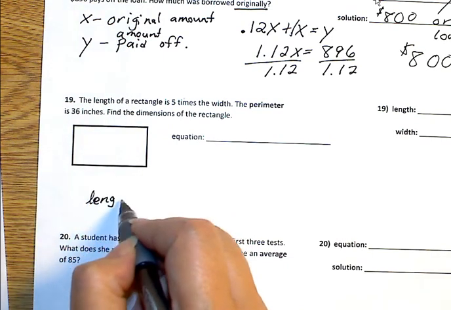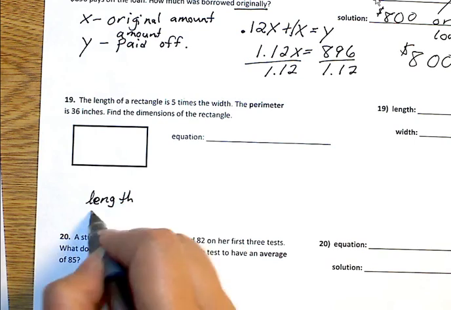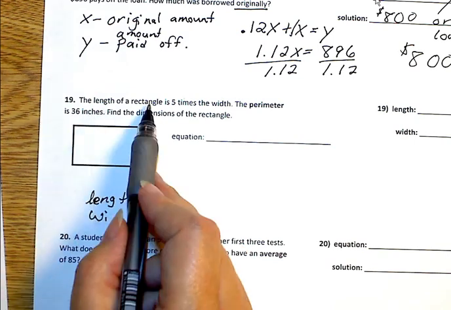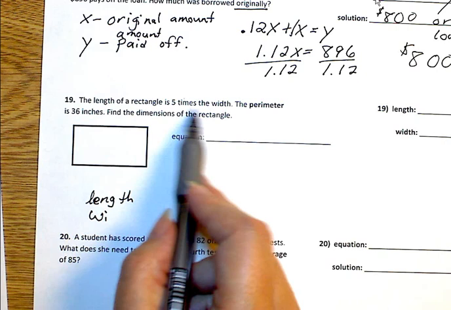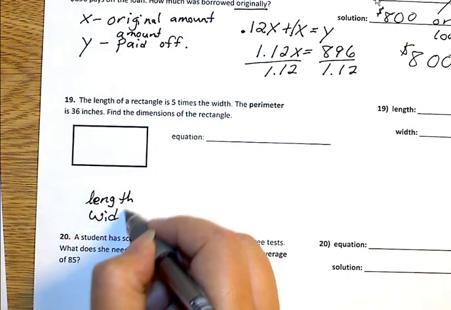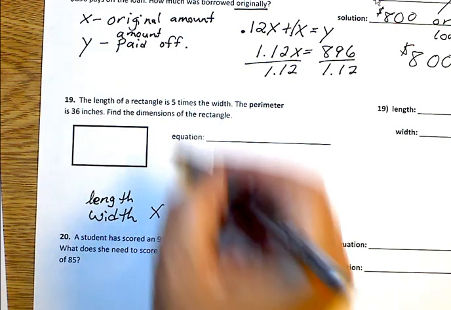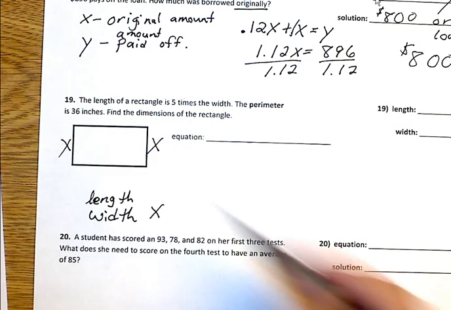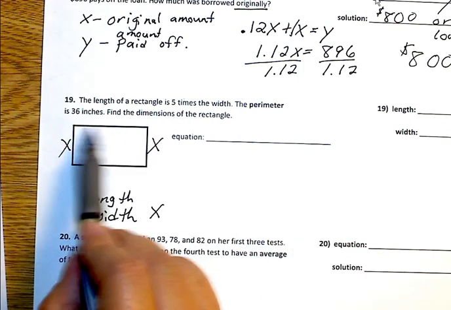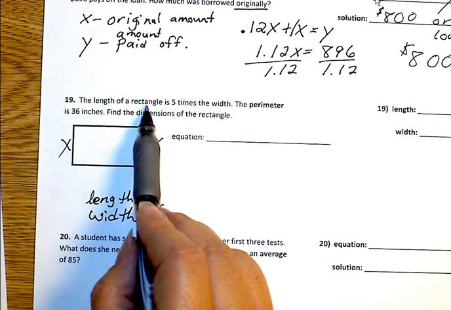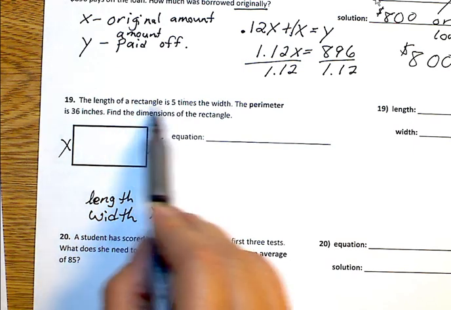All right, length and width. It says the length of a rectangle is 5 times the width. So that means that our width is going to be x. What is the length? It says it's 5x. It says the length is 5 times, so it's 5x.